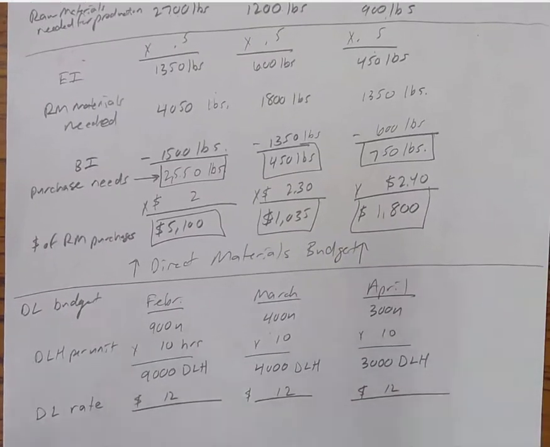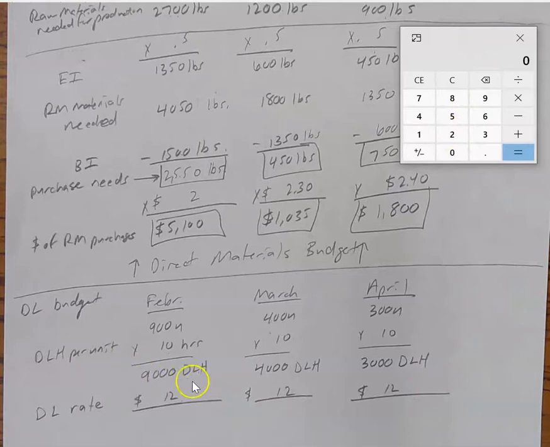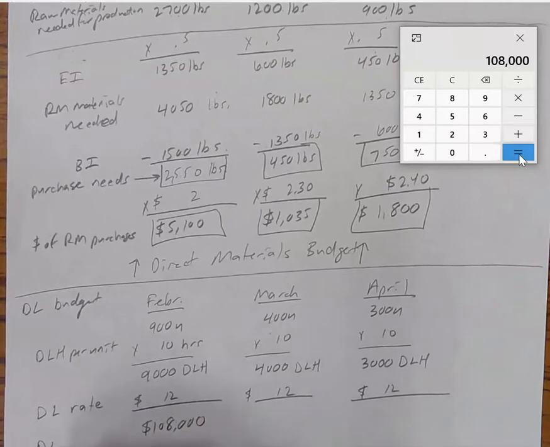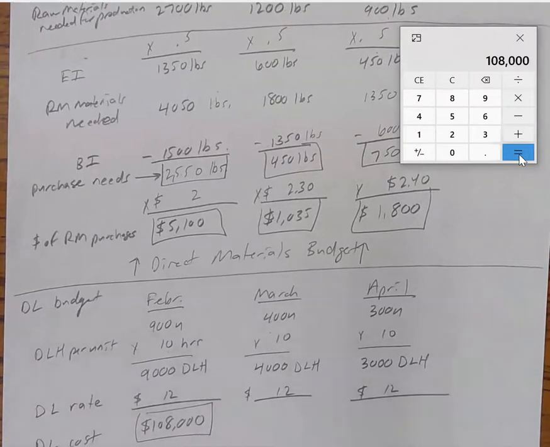So very, very simply, all we have to do now, told you this was going to be a lot easier, is take our number of direct labor hours, which for the month of February is 9,000, and multiply that by the hourly rate. And we're going to come up with $108,000 for our direct labor cost. Okay, that's one of our answers.